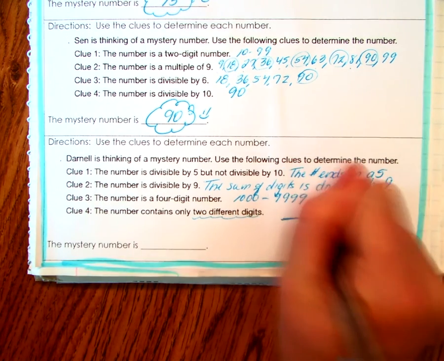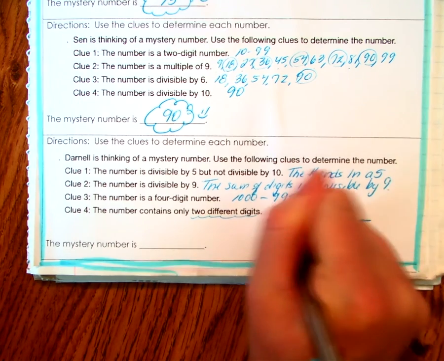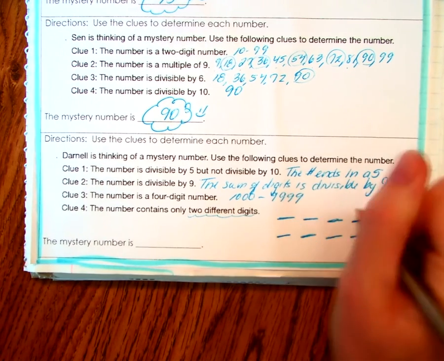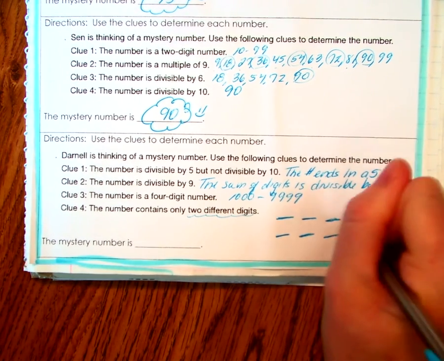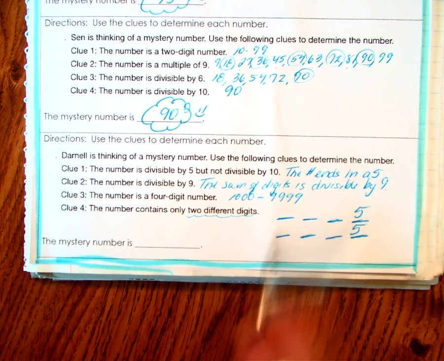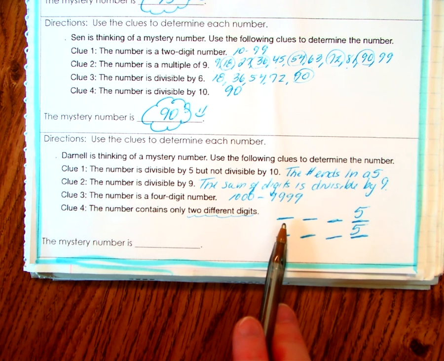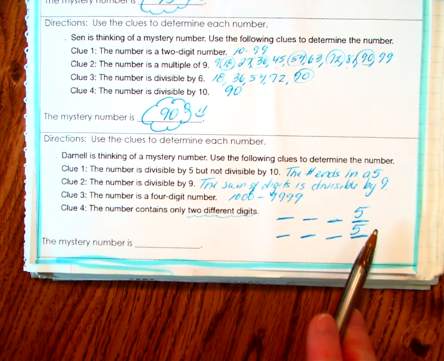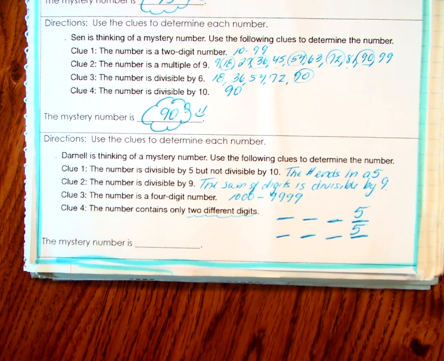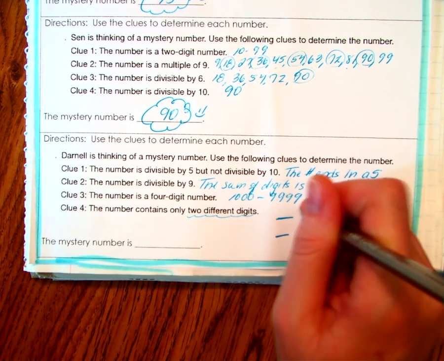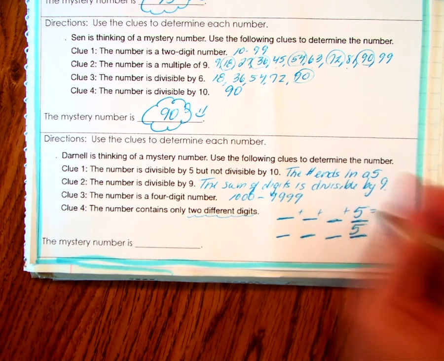So, it's got to end in a 5. It's got to be 4 digits long. The sum has to be divisible by 9. So to be divisible by 9, the sum would have to equal 9, 18, 27, 36, a multiple of 9.